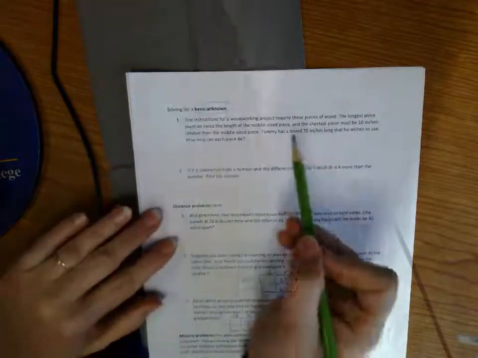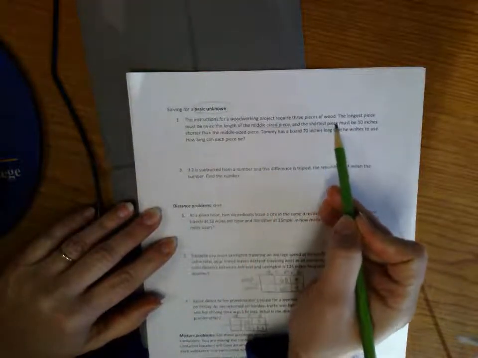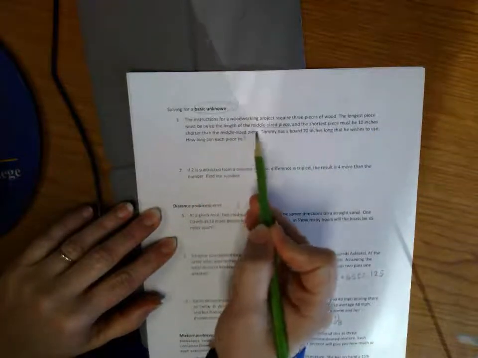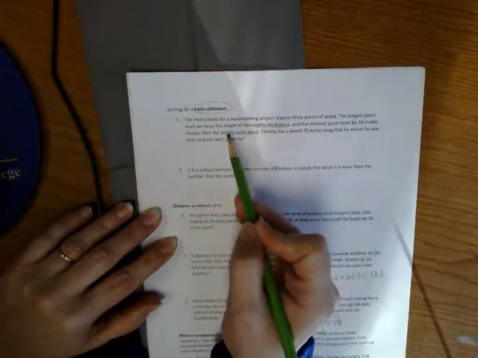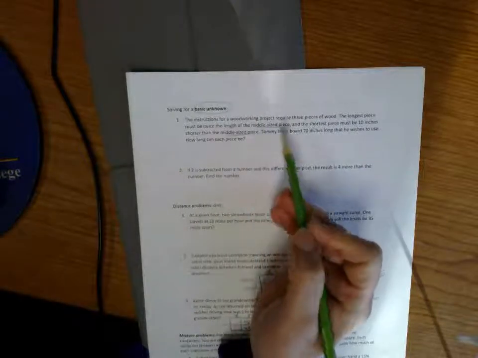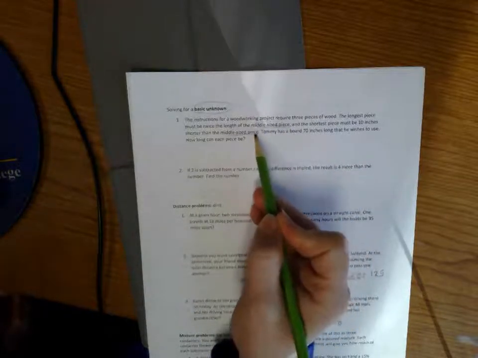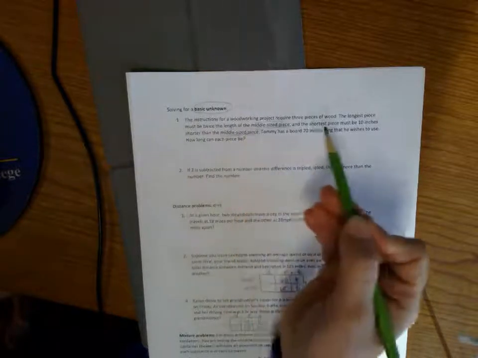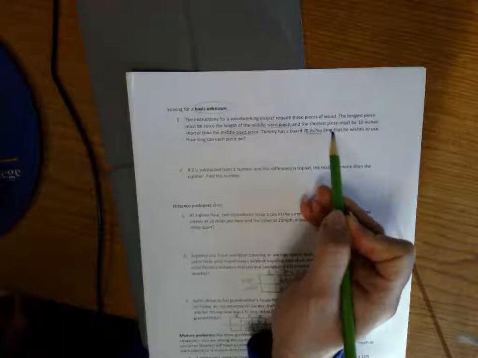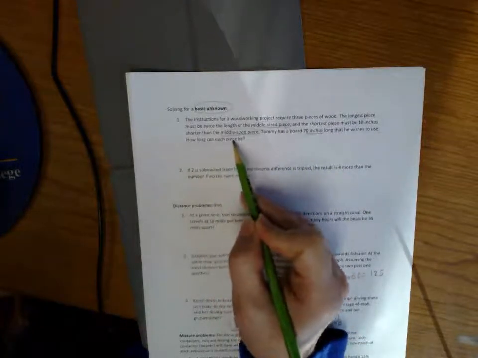All right, so here we go. The first one, and feel free to always pause the video and think about it before you jump back in. That's the magic of video, right? But I'll read this to you. The instructions for a woodworking project require 3 pieces of wood. The longest piece must be twice the middle-sized piece, and the shortest piece must be 10 inches shorter than the middle-sized piece. Do you notice how they kind of refer to that middle-sized piece a couple of times? It seems like it's the basic unknown, something to build on. So Tommy has a board that's 70 inches long, and he wishes to use it. How long should each piece be?